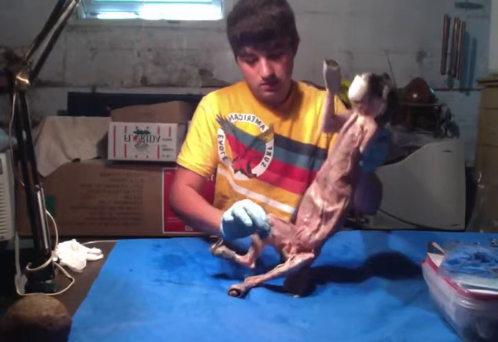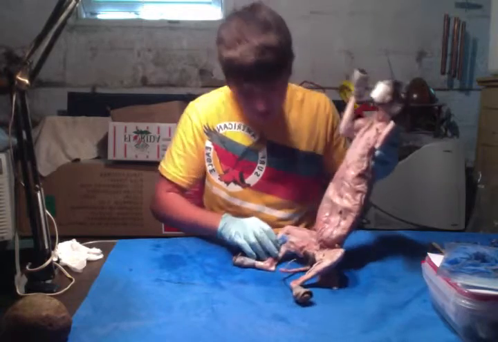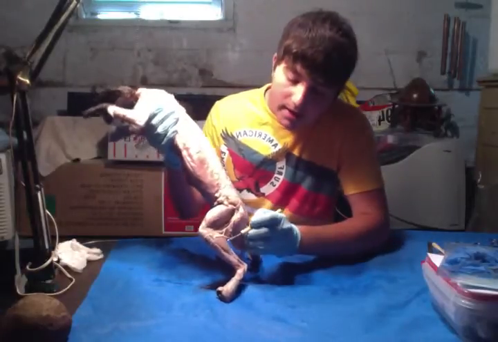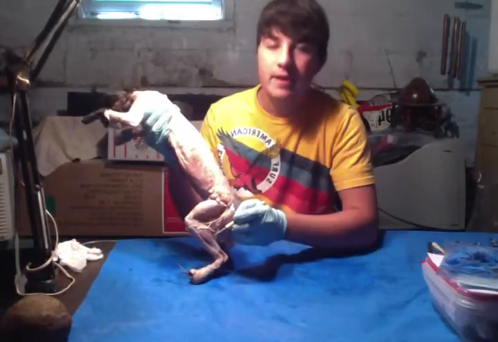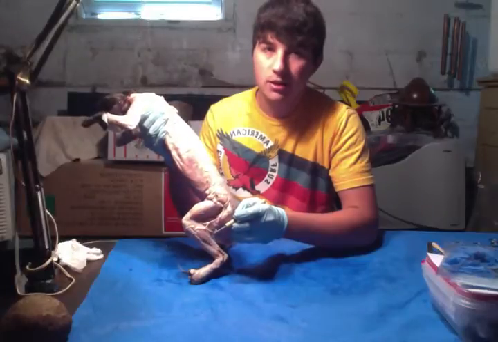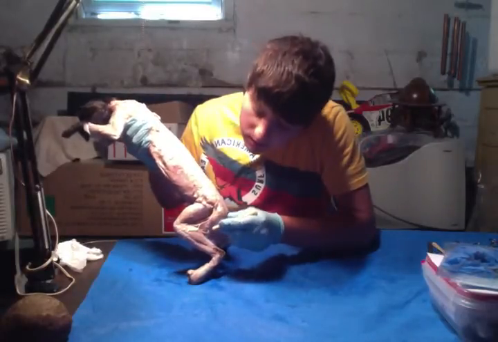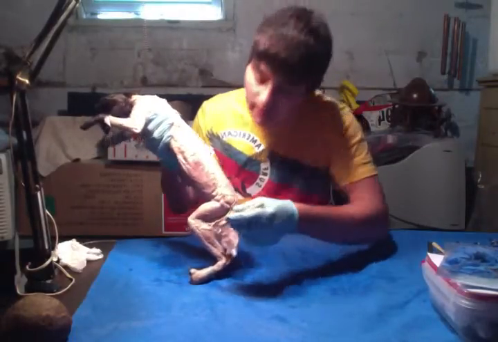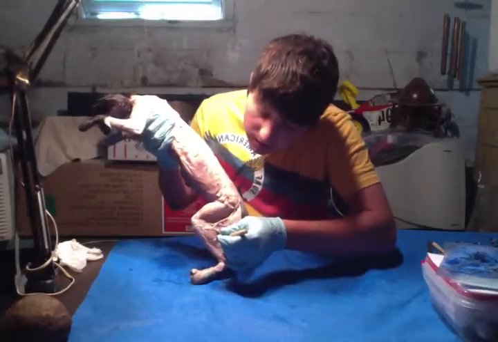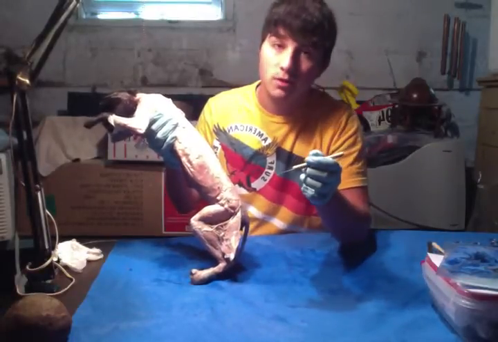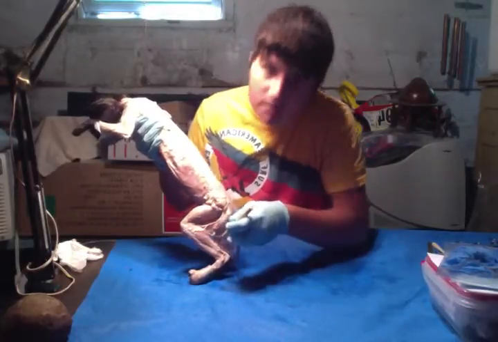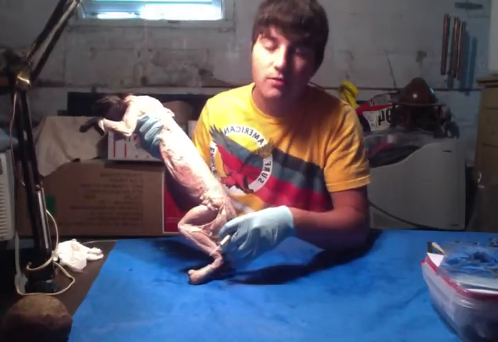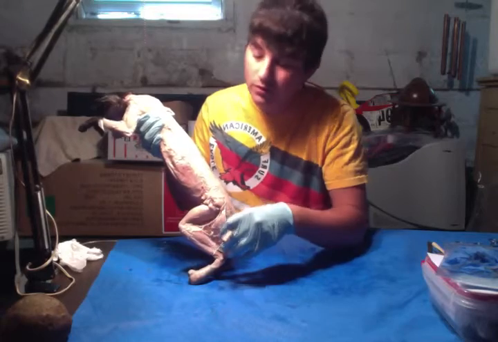And then there's your gastrocnemius right there, and that's for plantar flexion, knee flexion, and foot inversion. And then right just in front of that is your soleus, and that's for plantar flexion. And then right here you have your tibialis anterior, which is for dorsiflexion. And then you have your fibularis longus, which plantar flexes and elevates the foot.